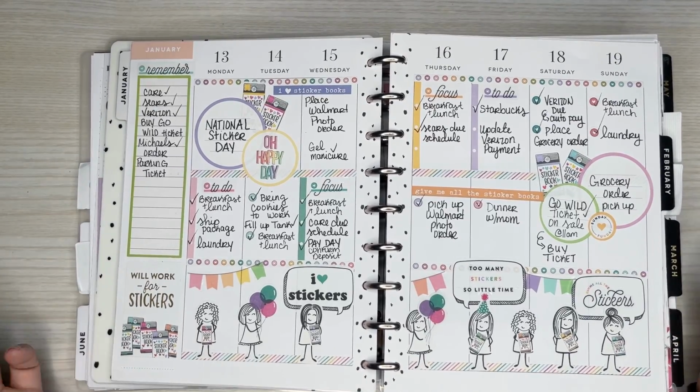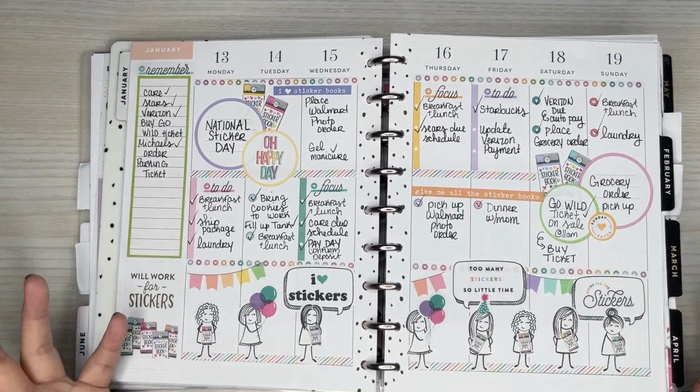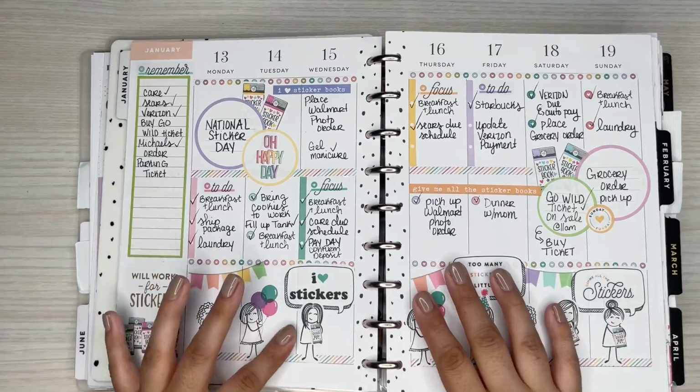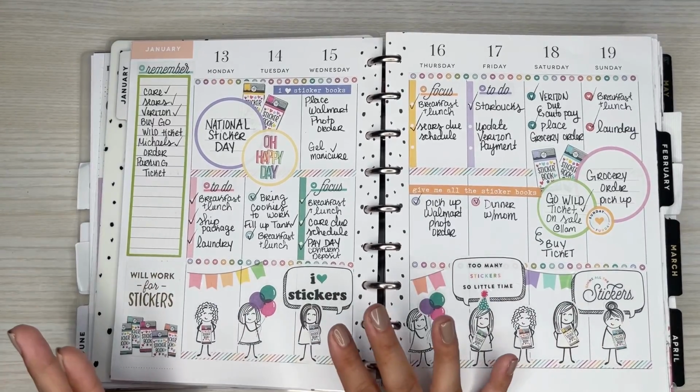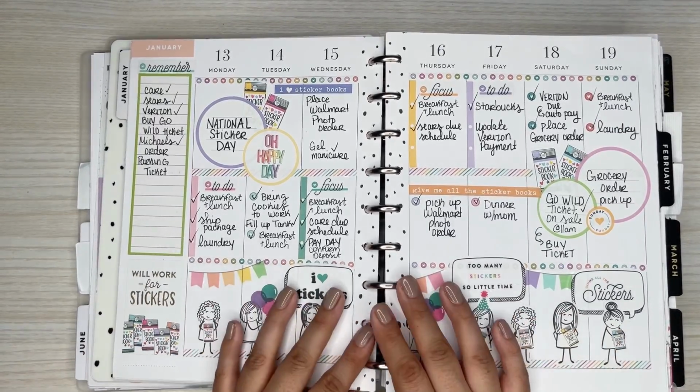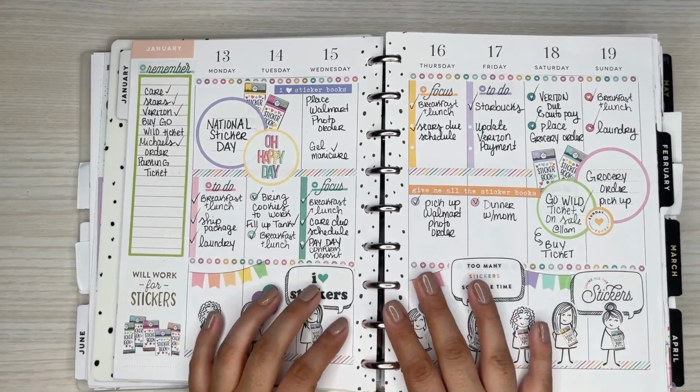Even though they're little things, you can make them a big thing in your planner, which I really like. So yeah, take those important days or even the random things that are coming up, the holidays, and you can use that as an idea for your spread.